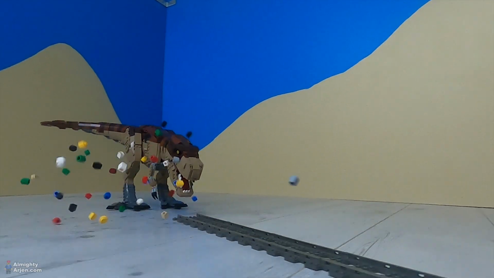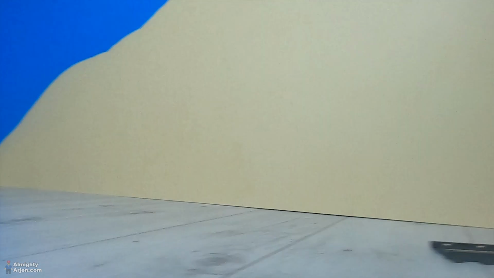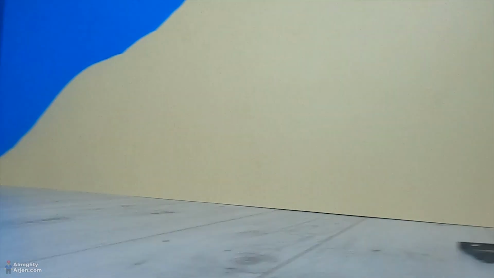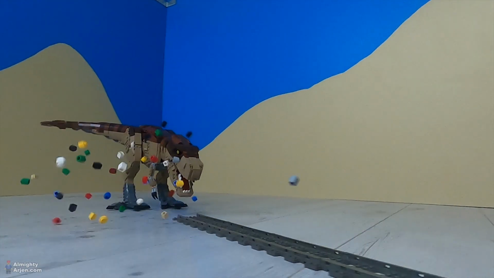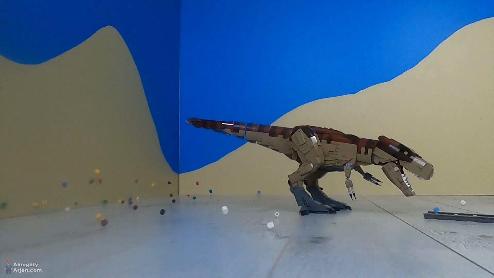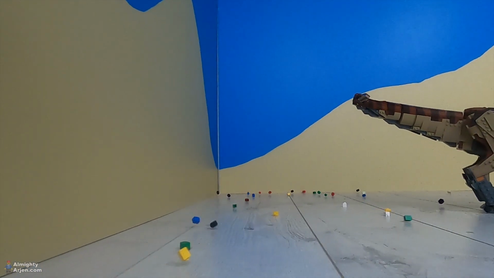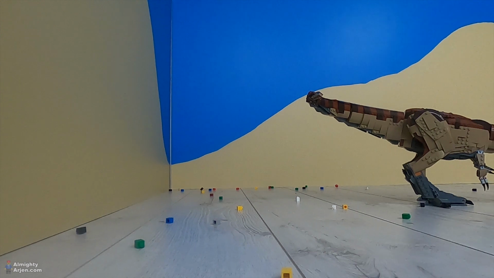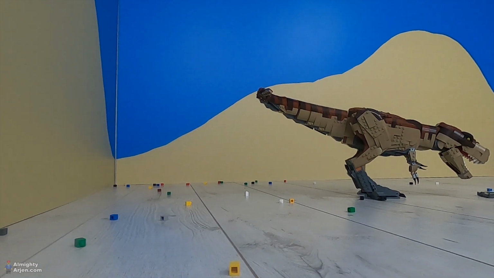Next to that, you see a lot of noise in the picture. That's because we're shooting at 200 frames per second, and with that kind of FPS, you need a lot of light. So I need to crank up the lighting.